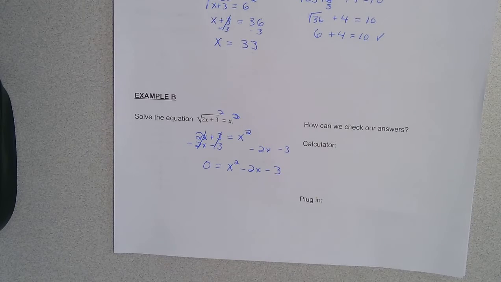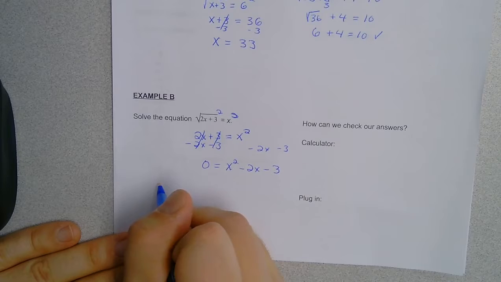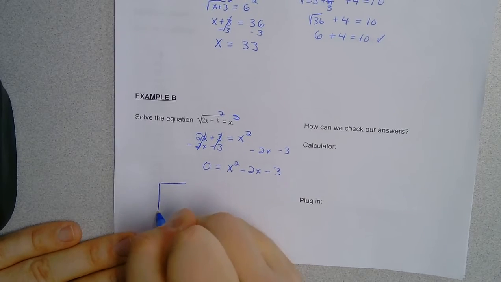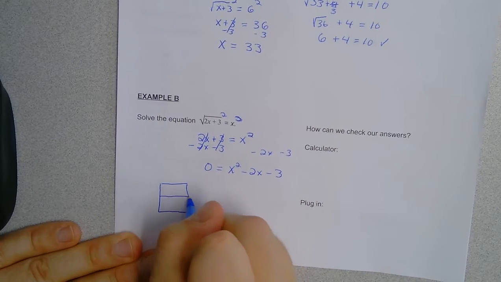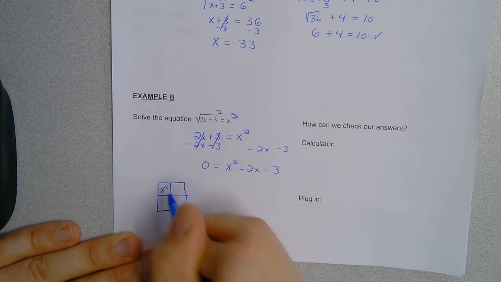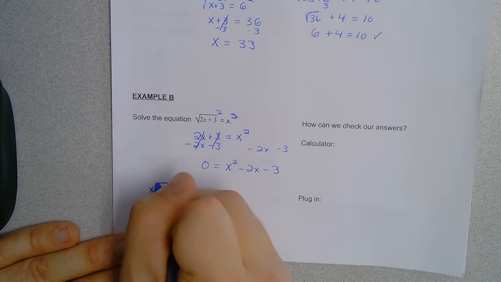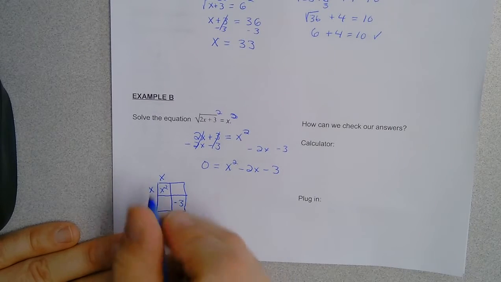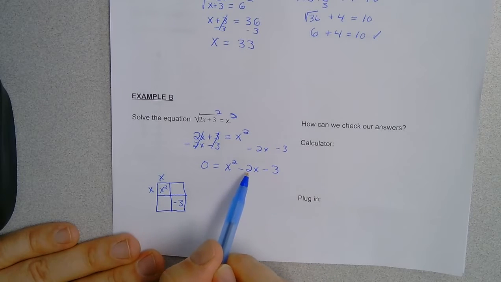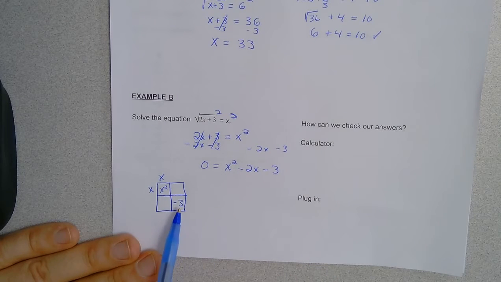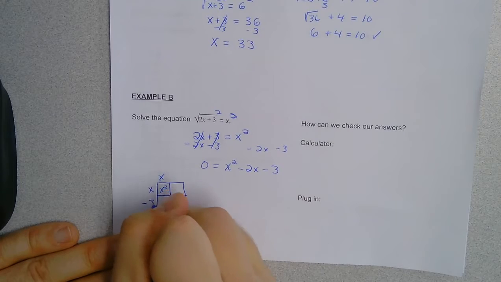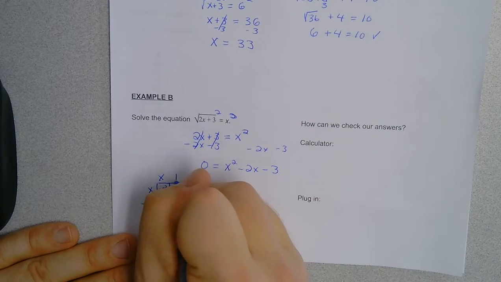And then I'm noticing that I could factor this. Most of you are using the area model nowadays, so I'll make that area model. Here's x squared, and then here's minus 3. So then that breaks up into x and x. And for minus 3, I need factors of negative 3 that add together to be negative 2. The only factors of negative 3 are 3 and 1, and I need the negative number bigger. So I'm going to put minus 3 and then a positive 1.